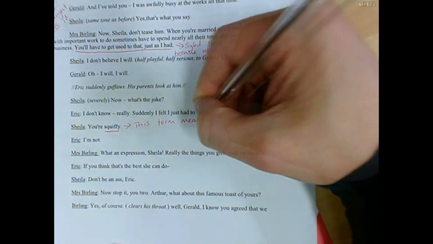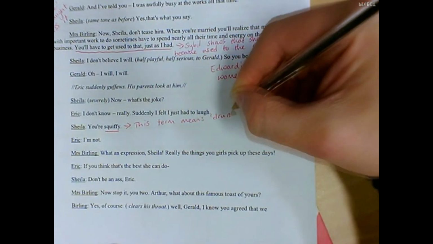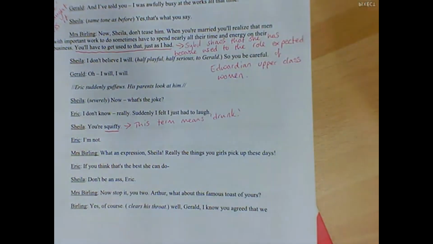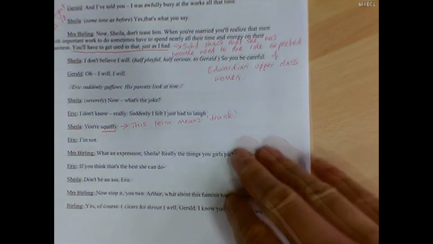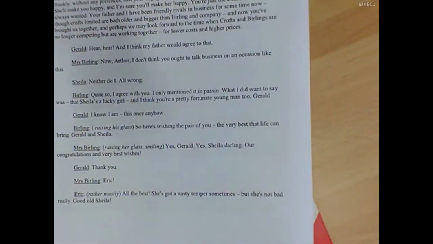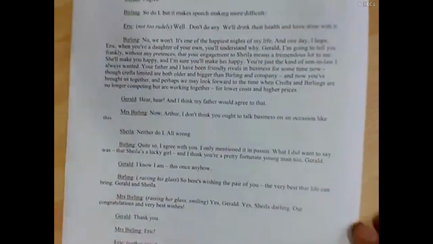At this point, Eric starts to pipe up, and Sheila accuses him of being squiffy. This term means drunk, and it's worth remembering from later on in the play because alcohol is a huge theme in it, and particularly the abuse of alcohol is something that is revisited later in a different way.